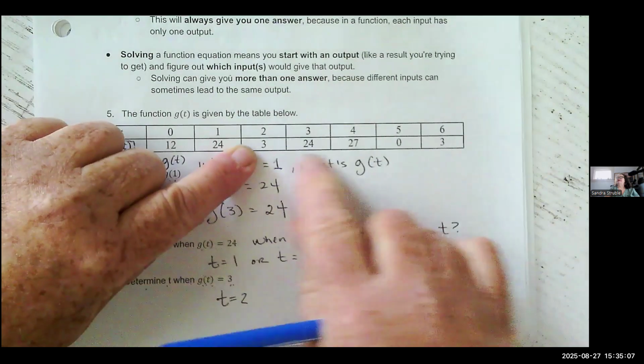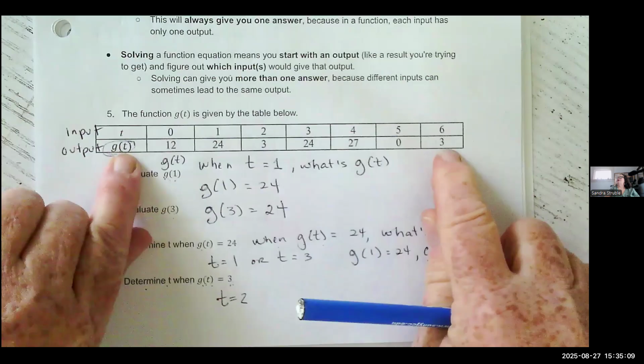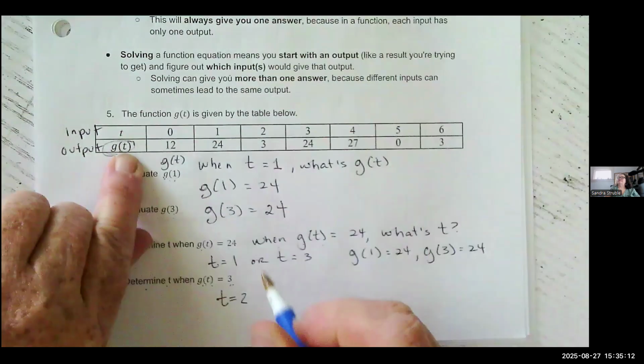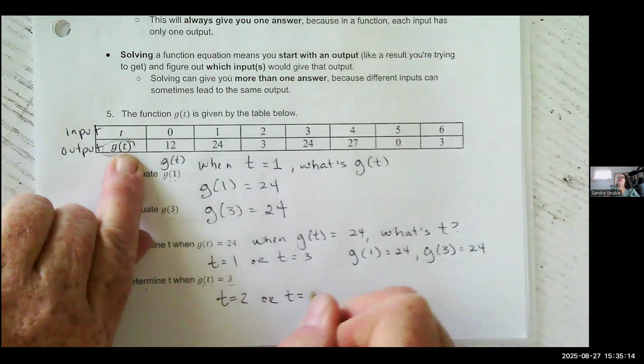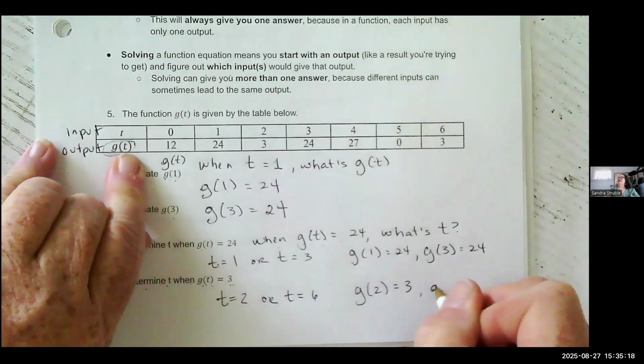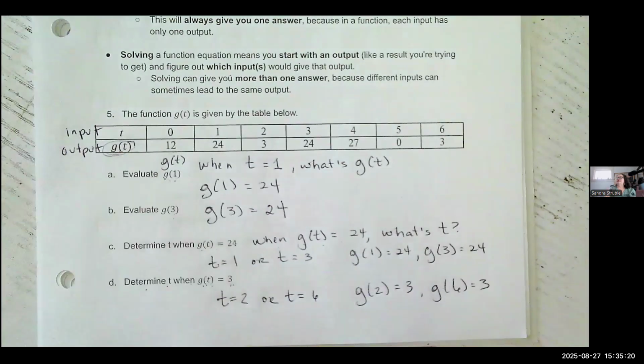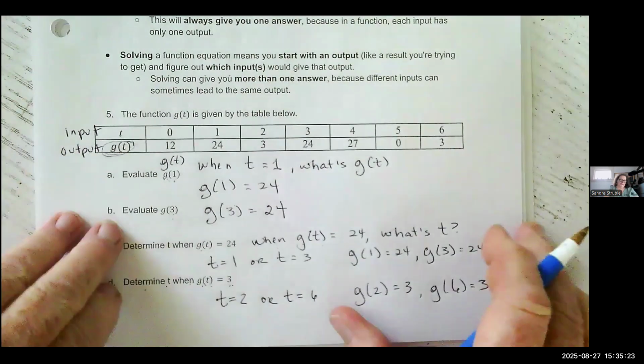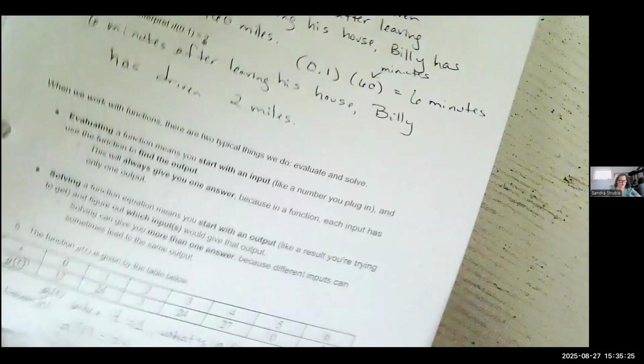Is there another 3? Yes, there is. g of t is equal to 3 here, and t is 6. Or you could write g of 2 is equal to 3. g of 6 is equal to 3. Either one works perfectly. Okay, let me know if you have any questions on that.